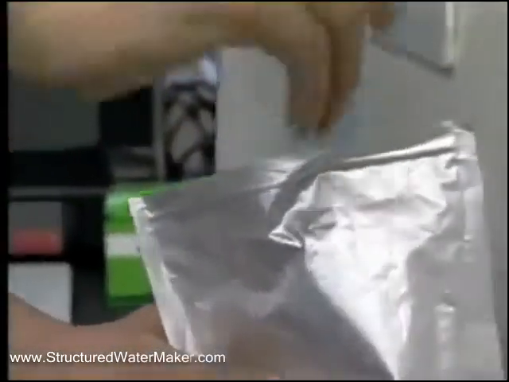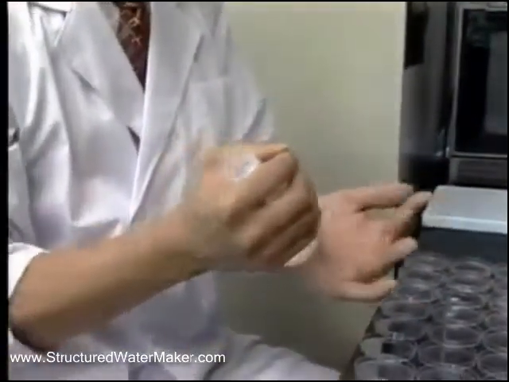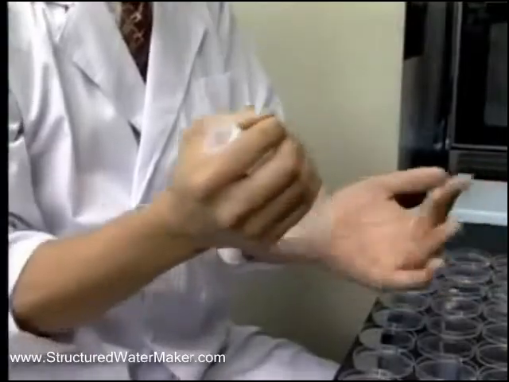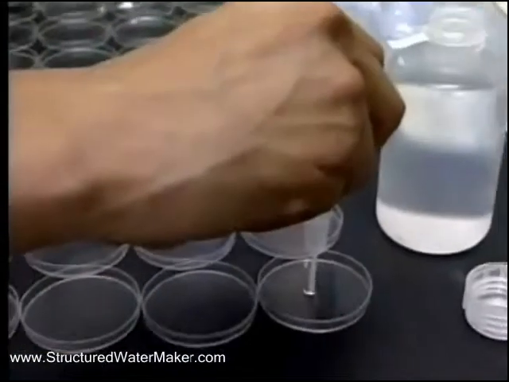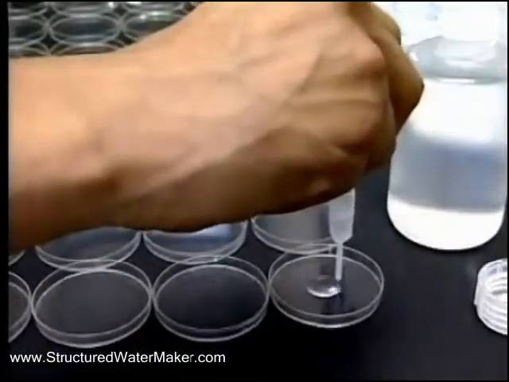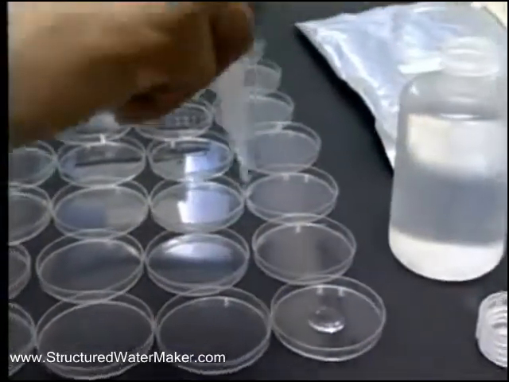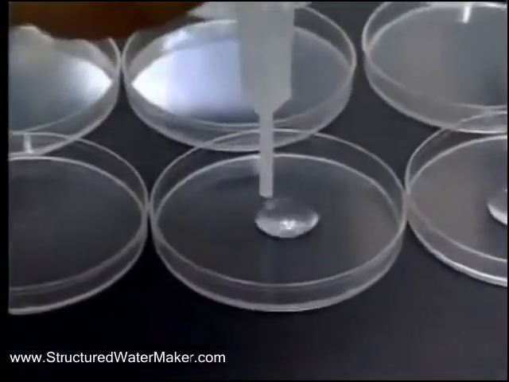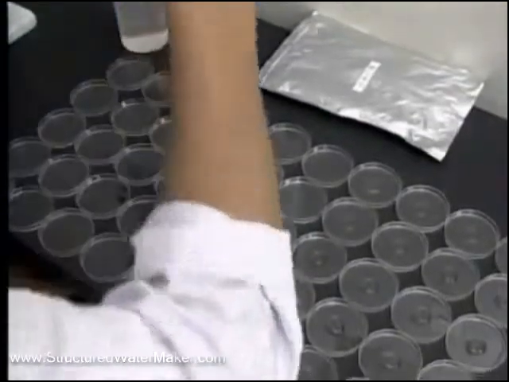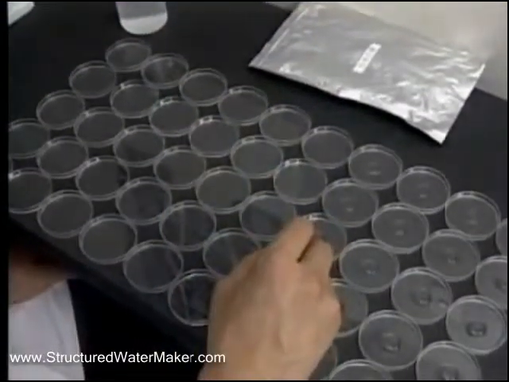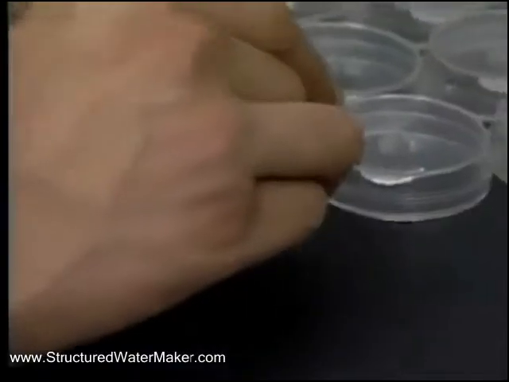He brings the water back to the institute as specimen. First, he taps the bottom of the container to activate the water. Then, he squirts 1 milliliter of water onto each petri dish. In order to obtain a more accurate crystallization trend, we create 50 frozen samples of every water specimen.